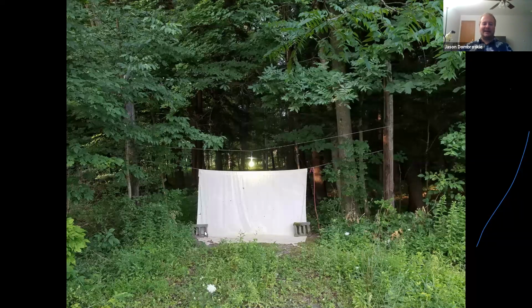I also stretch the sheet out on the ground because a lot will land on the ground, and I'd rather not trample a lot of the moths that come into the light. So you can see the stuff down there.